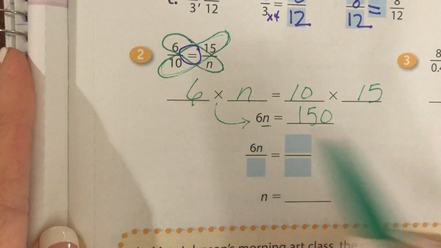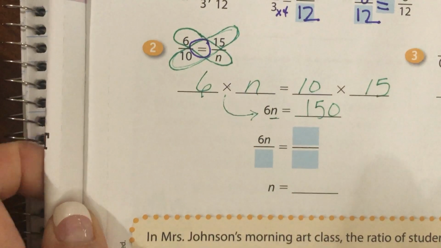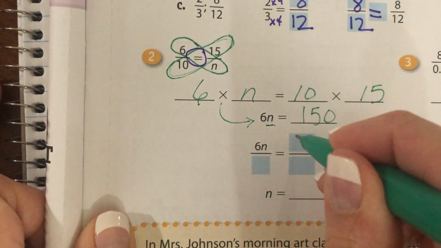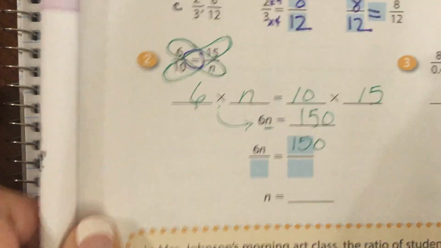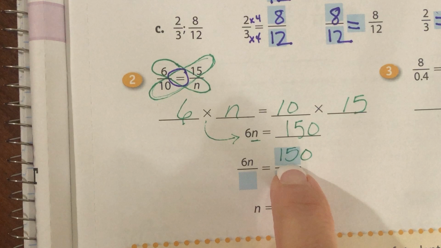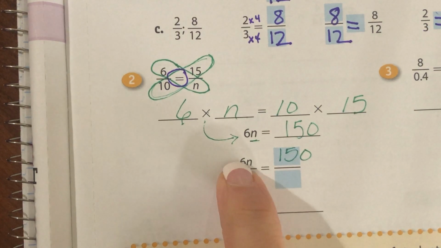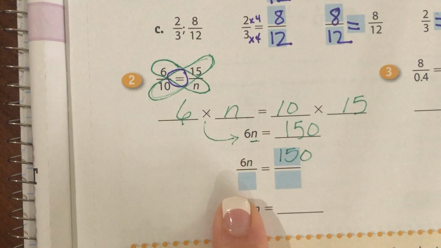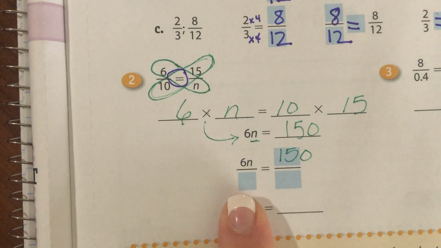All right. Well, we're still not done yet because I still don't know what n means. I still don't know what n is worth. So I'm going to drop this 150 down here. And when I have 6n equals 150, I know that I have to get that n by itself. And the only way I'm going to do that is now I'm going to divide. I'm going to do the opposite of what it's telling me to do.